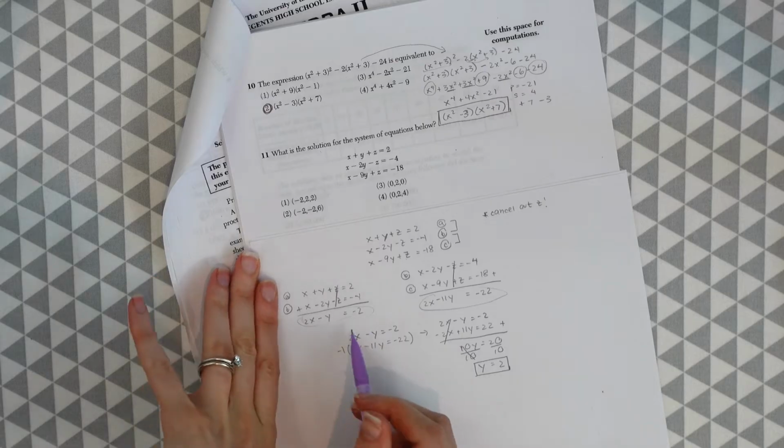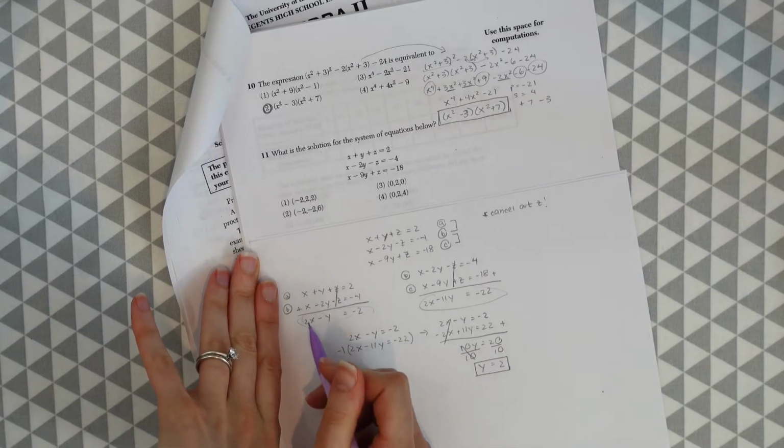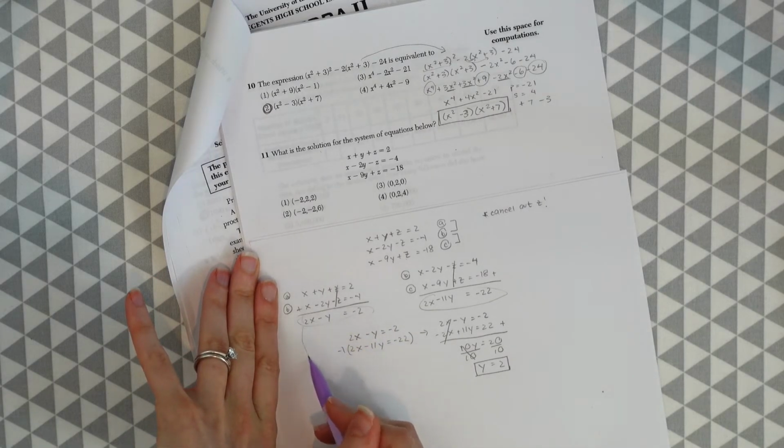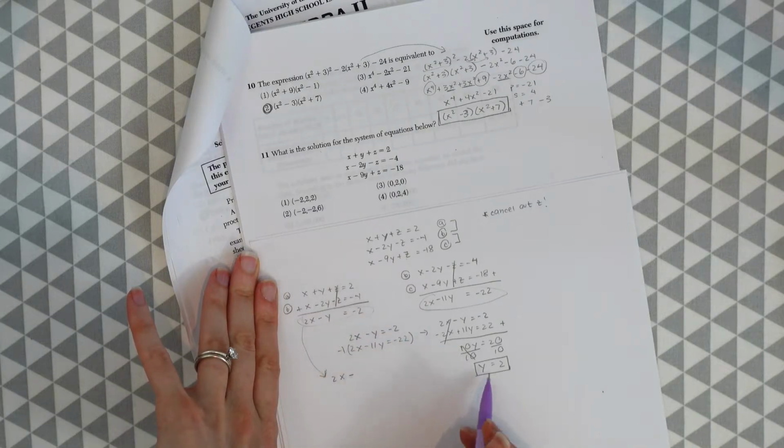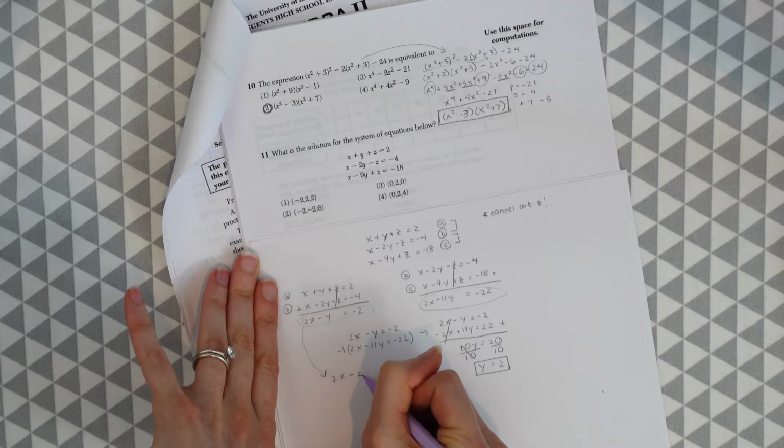So now let's keep going. Let's look at one of our previous equations we were working with, so I'm going to bring this down. But now we can plug in 2 for y.